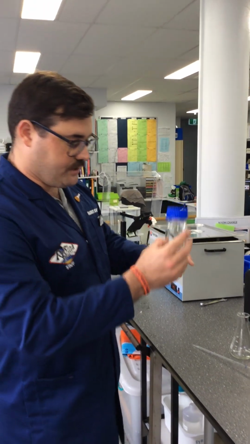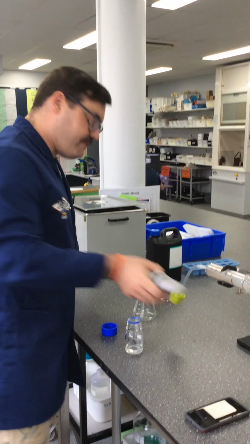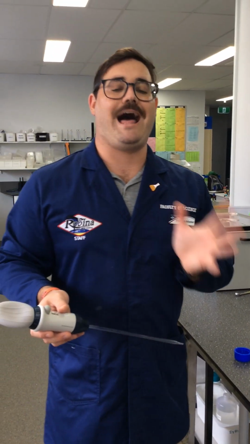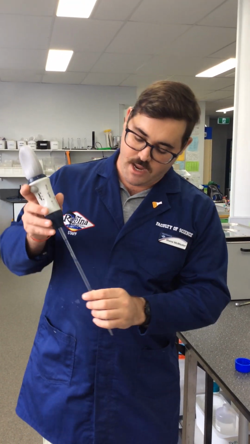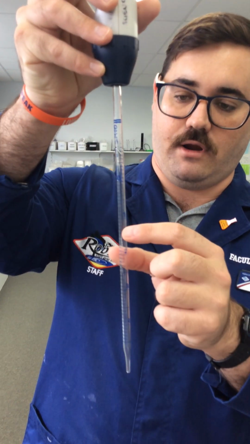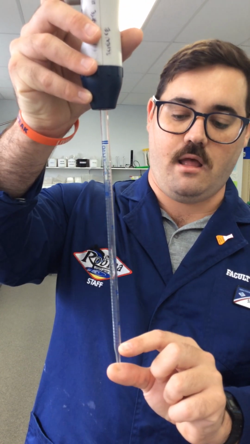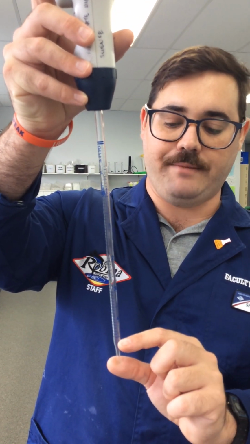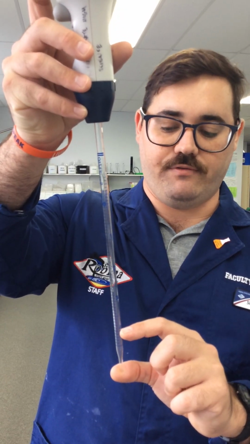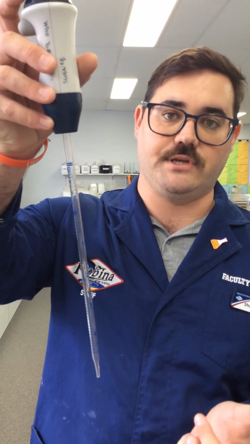Okay, so the first thing we want to do is get some of our 3% hydrogen peroxide, which I've got here. We're going to get 5 mil, a 5 mil aliquot. Aliquot just means a sample. If we have a look at our pipette here, it starts off at 0, and then 1, 2, 3, 4, and 5's right at the bottom. If I wanted to fill this up with 1 mil, I would go to 4. If I wanted to fill it up with 2, I would go to 3. Because I want 5 mil, I'm going to go all the way up to the 0.